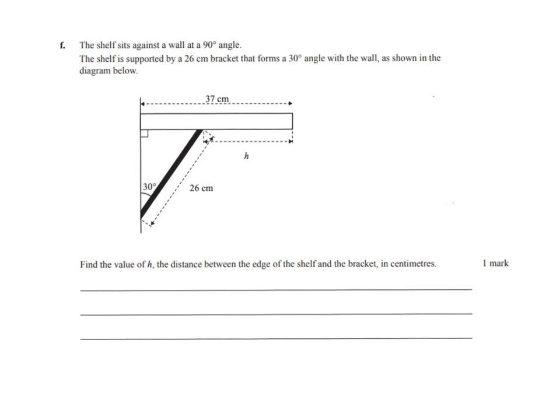So here's a SOHCAHTOA one. The shelf sits against the wall at a 90-degree angle. So they just showed you that there. And the shelf is supported by a 26 centimeter bracket and forms a 30-degree angle with the wall as shown. Now it says find the value of H between the edge of the shelf and the bracket in centimeters. So along here, that's H.